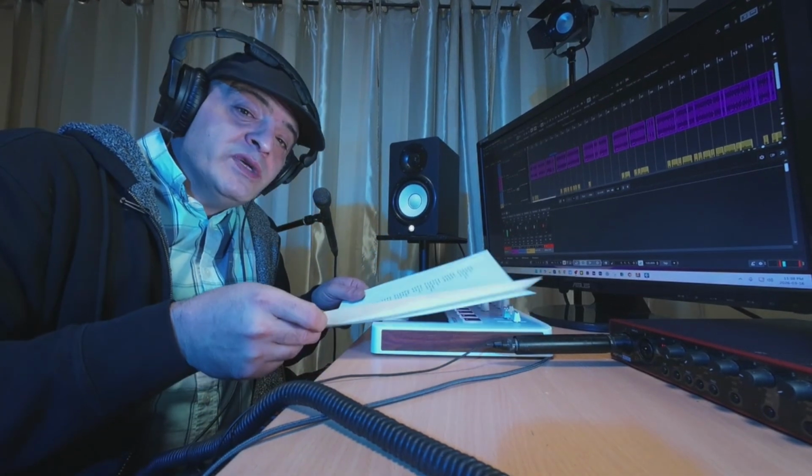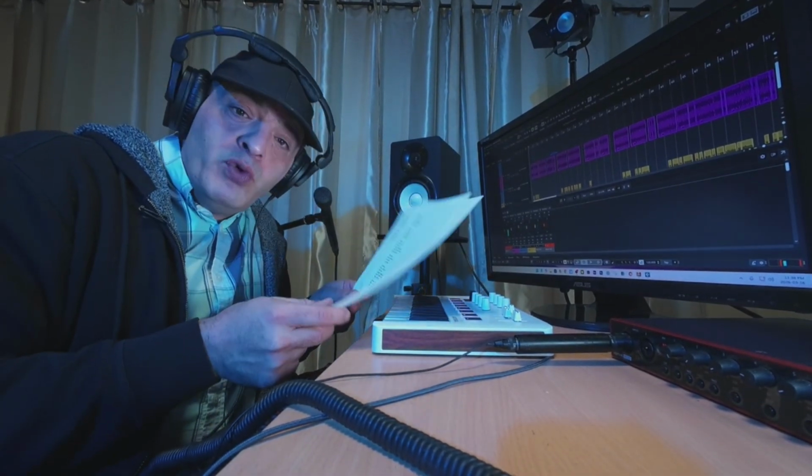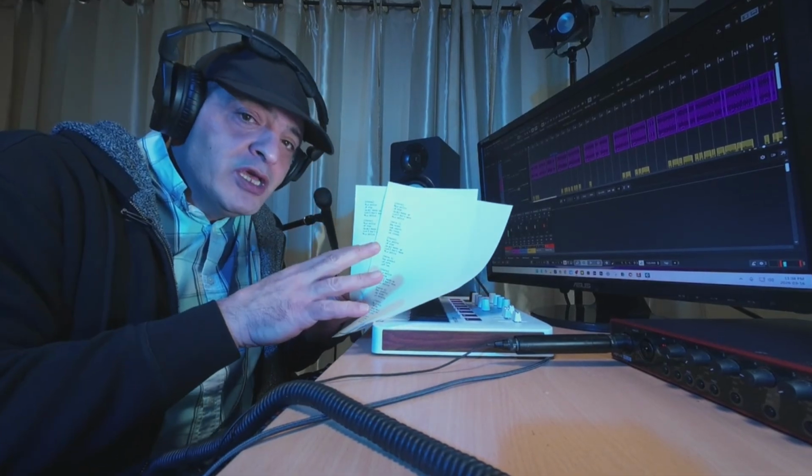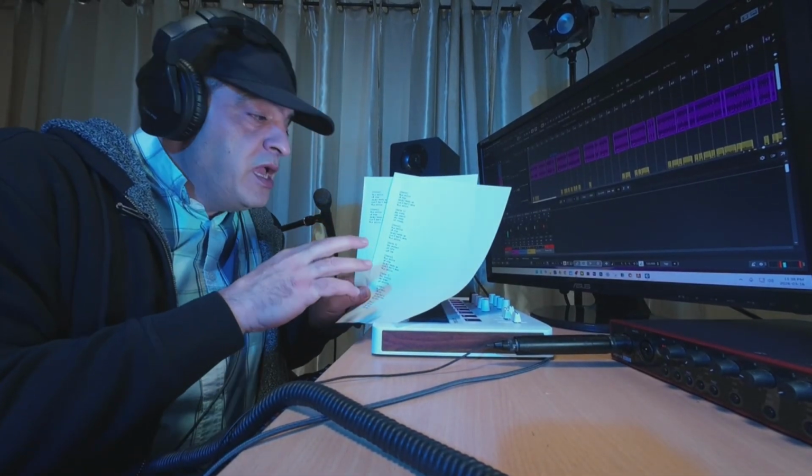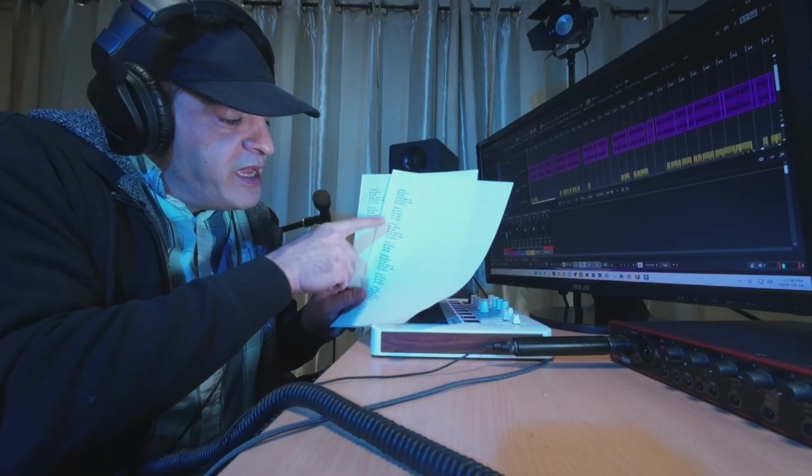So first, it always starts with the idea, just like everyone else. You gotta write down the song or the idea, the blueprint. I got both lyrics in Arabic and English.